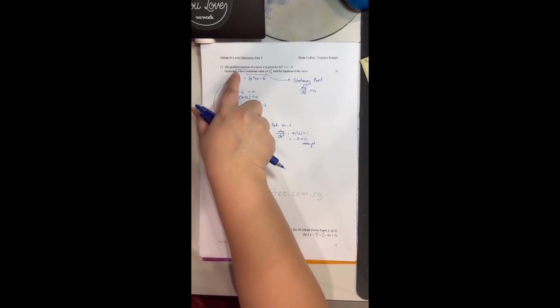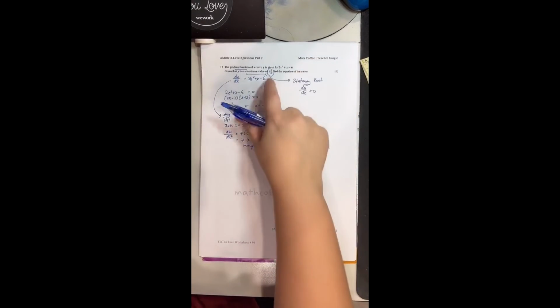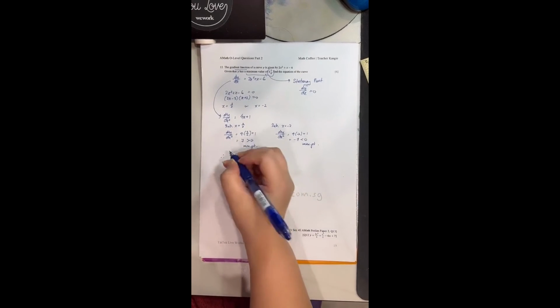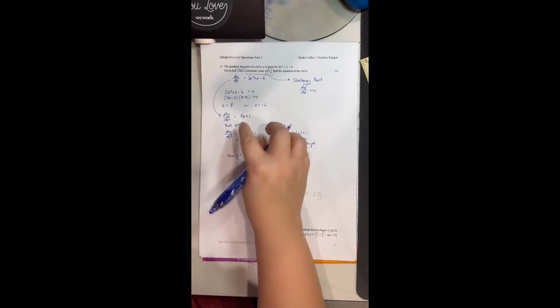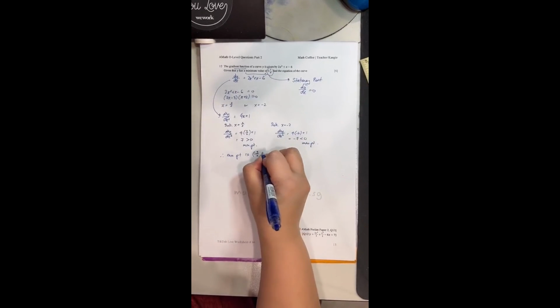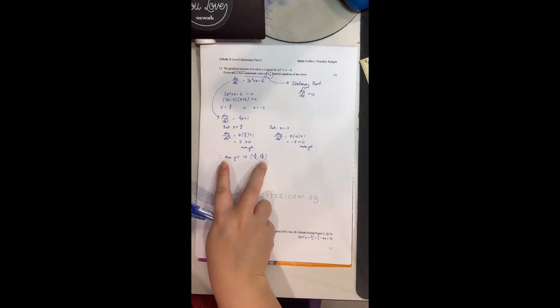And then over here, they tell me that it has a minimum value of this one. So actually, this is the y value. So therefore, the minimum point has x as 3 over 2, and y as 1, 3 over 8. So this is a stationary point, this is a minimum point, and this point lies on the curve.